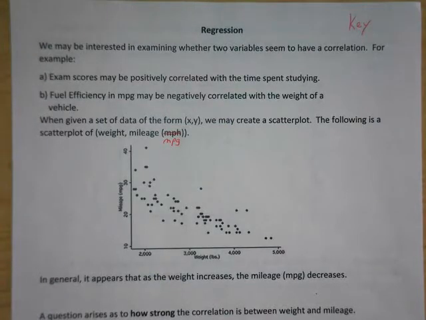Okay, so here we're going to look at regression. The idea behind regression is we're going to see how two variables may be correlated with each other. So for example, exam scores may be positively correlated with the time spent studying. So you would expect the more time spent studying, the higher the exam score may be.